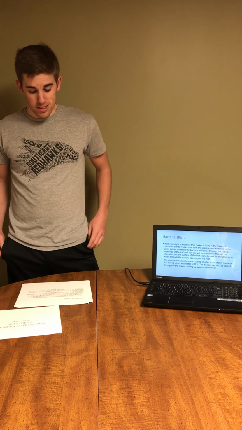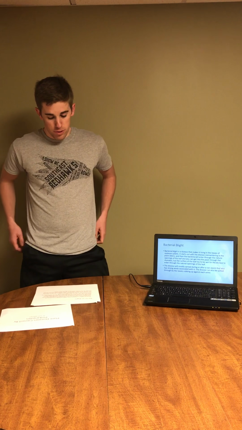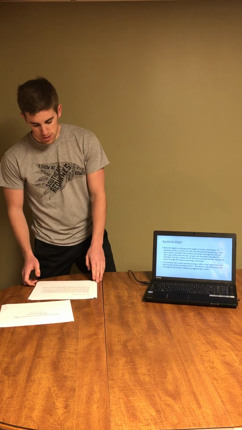Bacterial blight is a disease that makes its living in the leaves of soybean plants. It starts out with the disease overwintering in the plant debris, and then the bacteria will enter through the natural openings of the leaf. But it can also get in through the stomates. But for it to enter through the stomates and the natural openings, the leaf has to be wet for the disease to be able to enter. This is a disease that we usually spread during or after a rainstorm, that also can be spread widely with wind, and also just with your leaves rubbing up against each other.